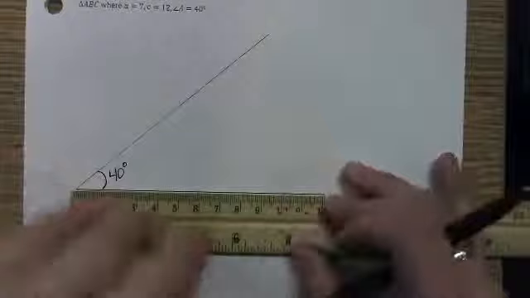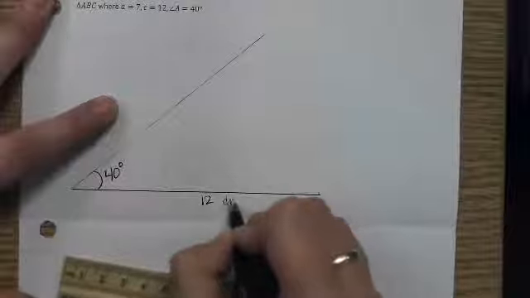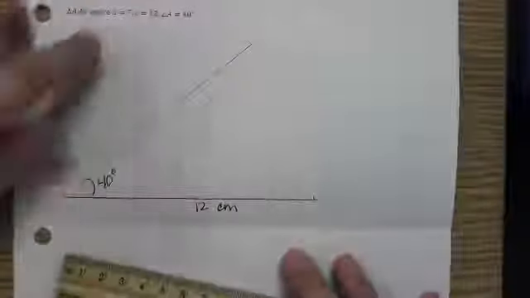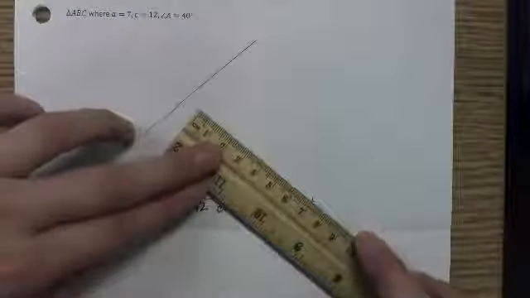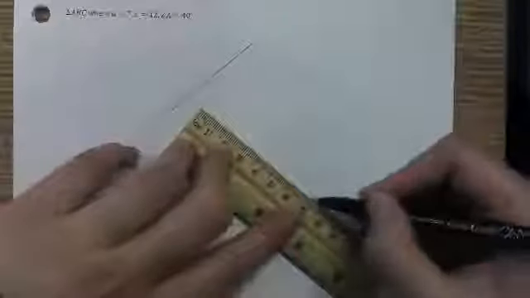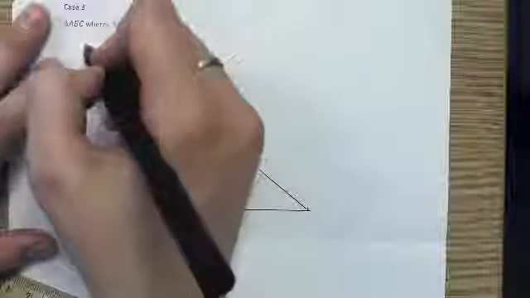57 triangles. Alright, so we're going to go ahead and label this as 40 degrees. And then this time side C is 12 centimeters. And then it says that side A is 7 centimeters. And what's wrong with this picture? It's not going to make a triangle. So our third case is 3 triangles, or sorry, not 3, is 0 triangles. That's our third case.